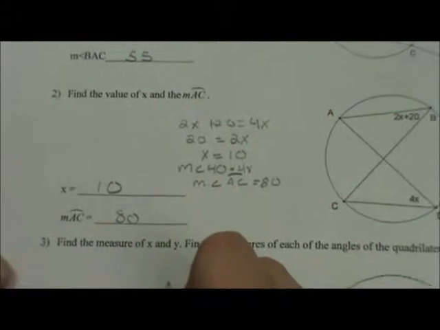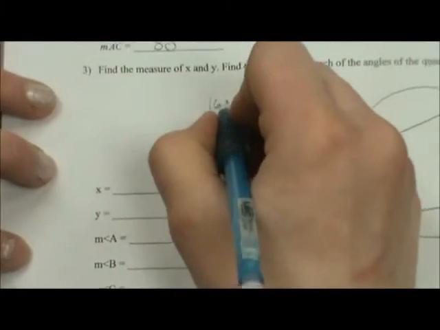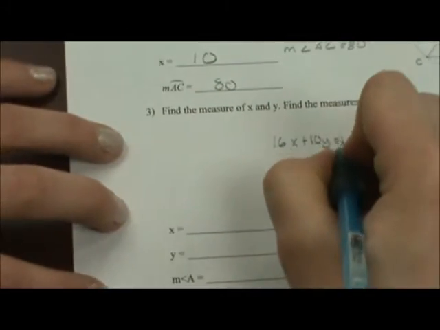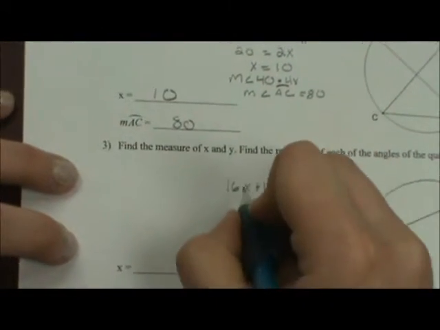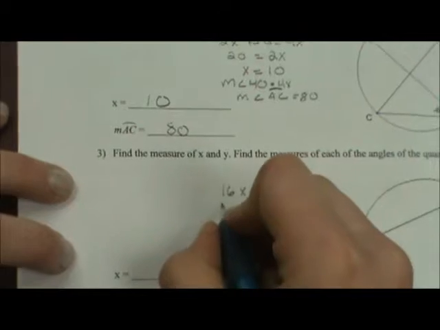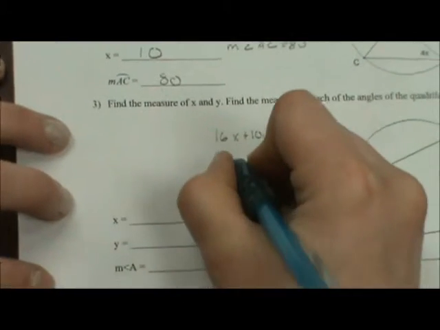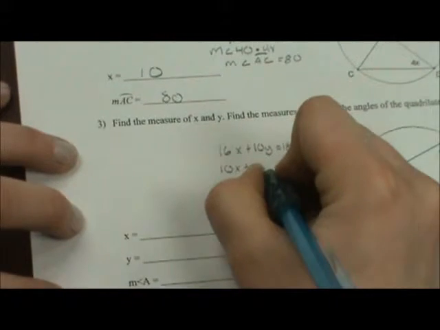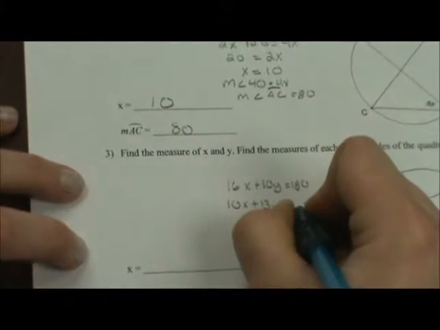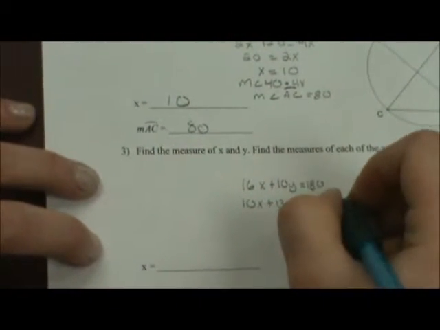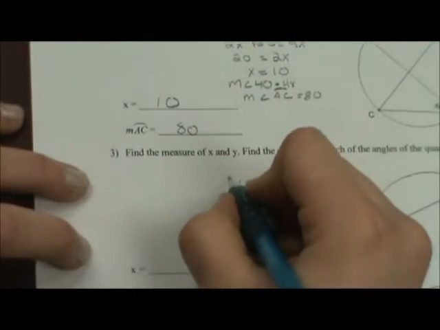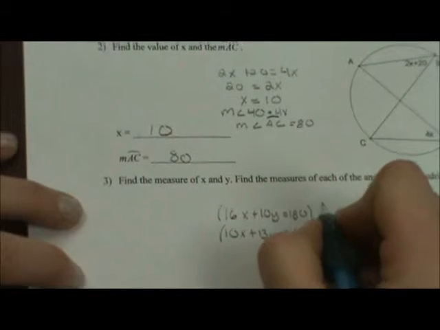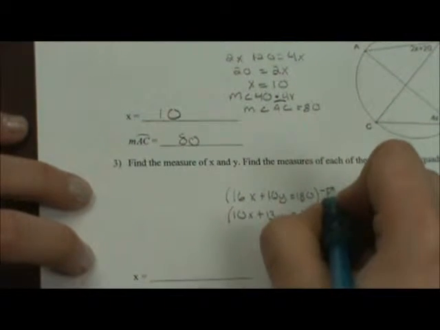For number 3, you have to take your equations, and you know that angle A and angle C are supplementary, and angle B and angle D are supplementary. So then you just set them up. So you have your two equations, which is 16x plus 10y is going to equal 180. And then you have your other equation, 10x plus 13y equals 180.